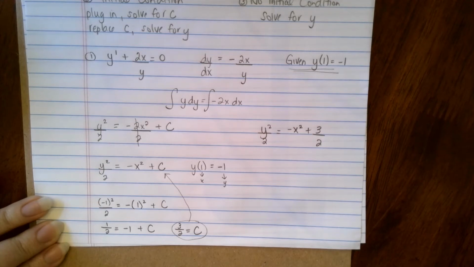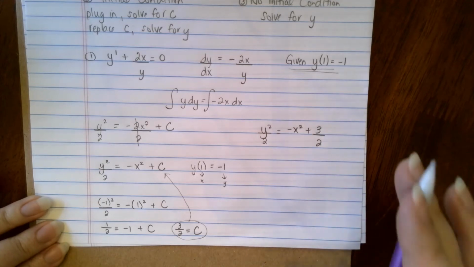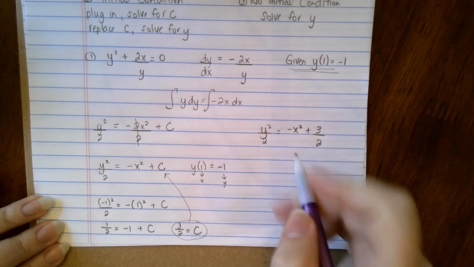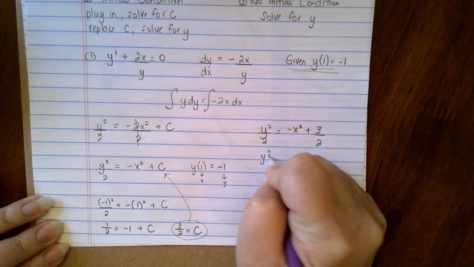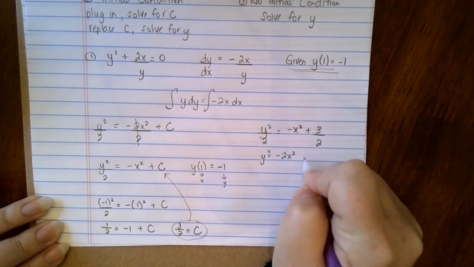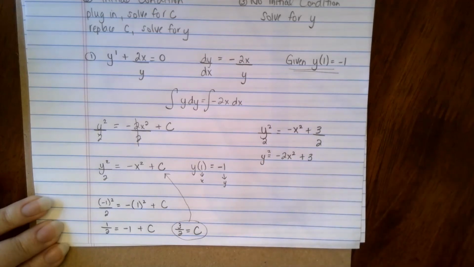Now, they say solve for y. So to solve for y, I've got to multiply by a 2. So y squared is equal to negative 2x squared plus 6 over 2, which is just really 3.